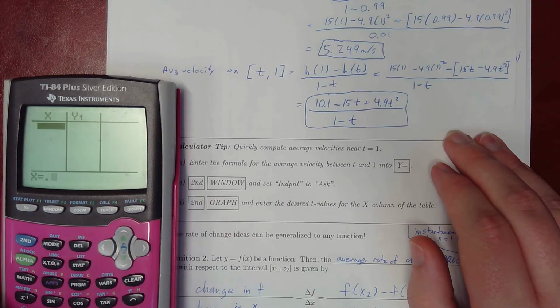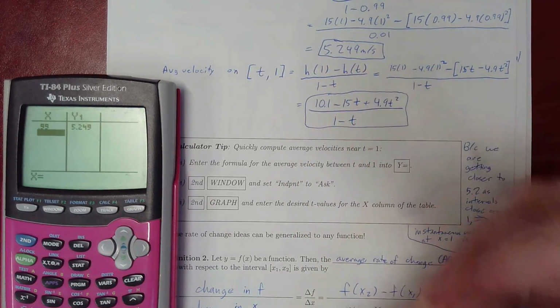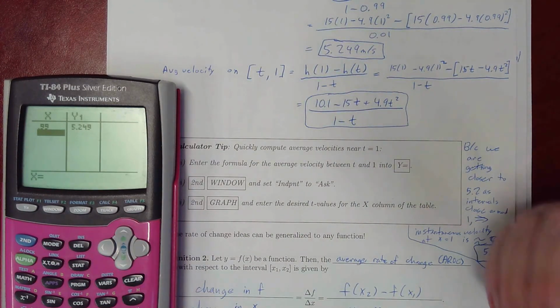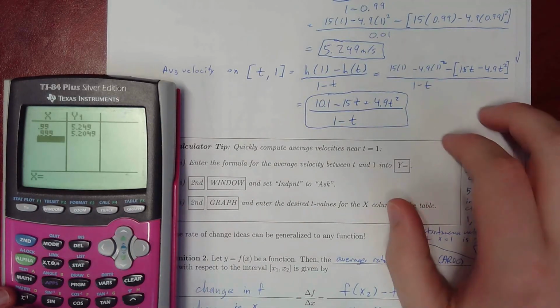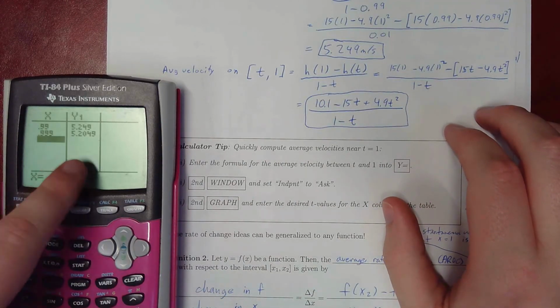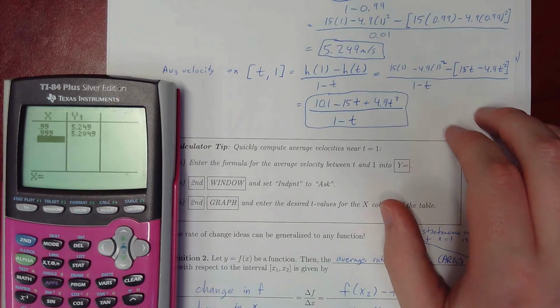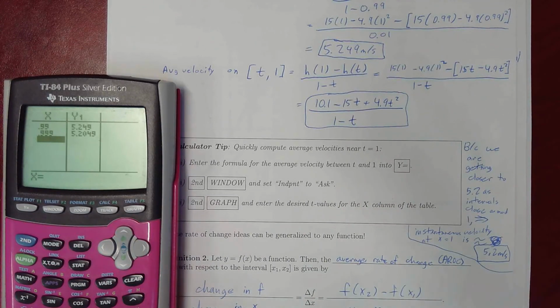So we can start off with our 0.99, and this will allow us to verify that we have 5.249 meters per second as the thing we're working with. Okay, so we can keep going and get closer. So 0.999 is a little bit closer. Okay, so we see what we get as our y value. Now it's 5.2049. And this might be enough for you to get the sense, but to really get a good practice for this, we're going to go ahead and plug in a few more values.